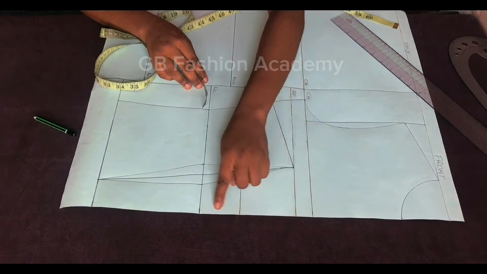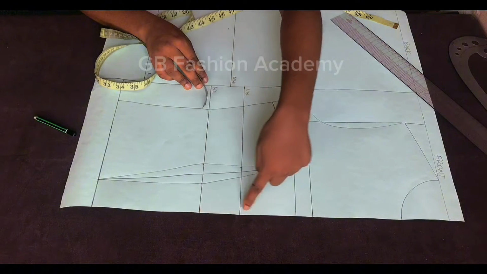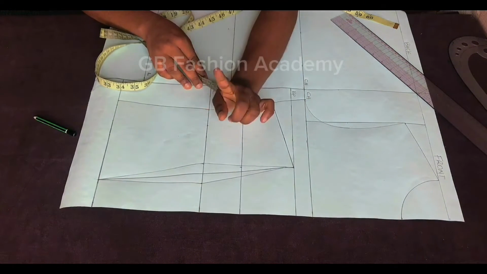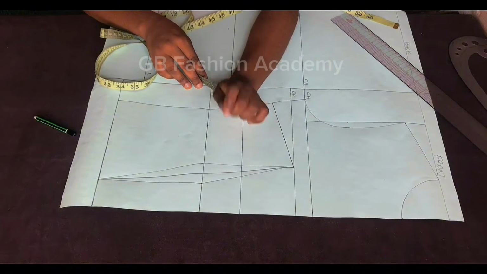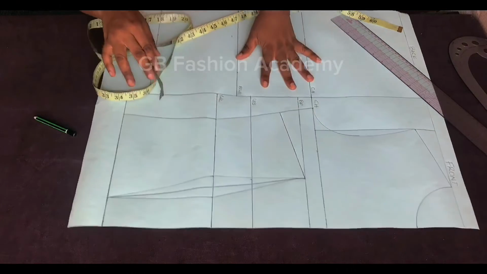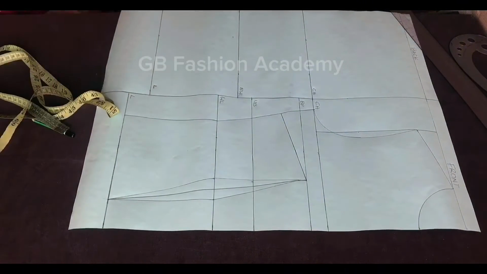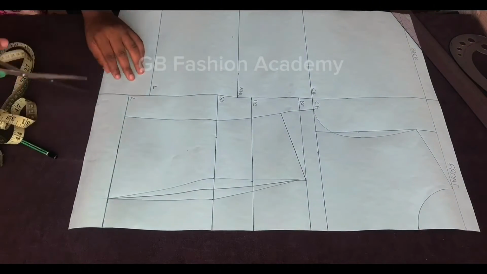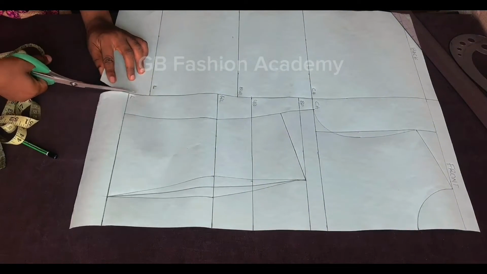So for me, I want to deduct 4 inches from my actual waist. So I'm going to divide the 4 inches by 4, and I'm going to have 1 inch. That 1 inch, I'm going to use to take a dart from my front waistline, and also from my back waistline.